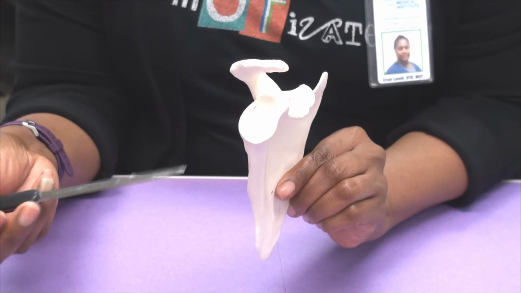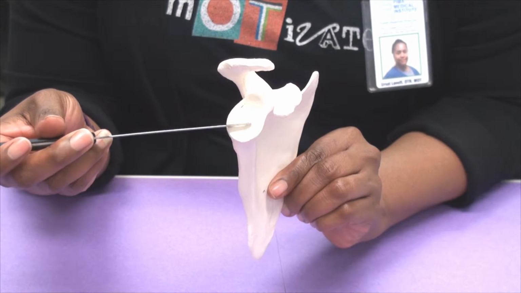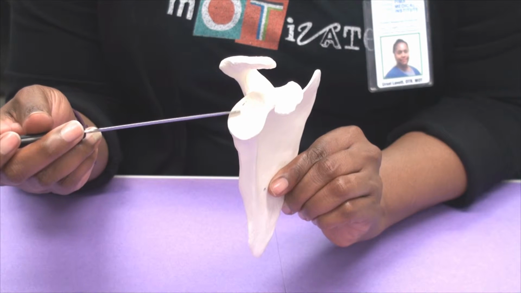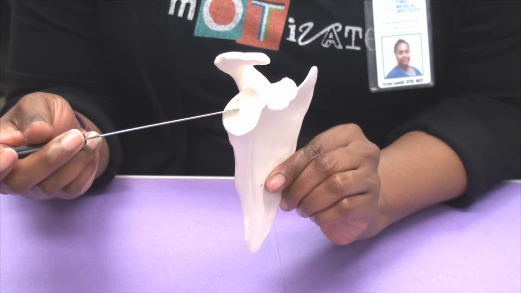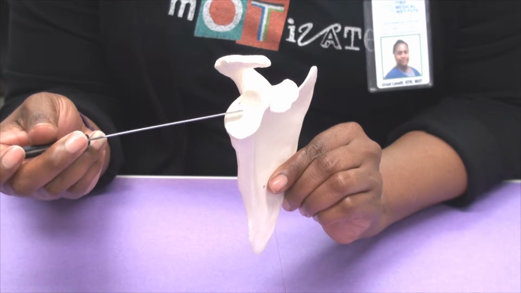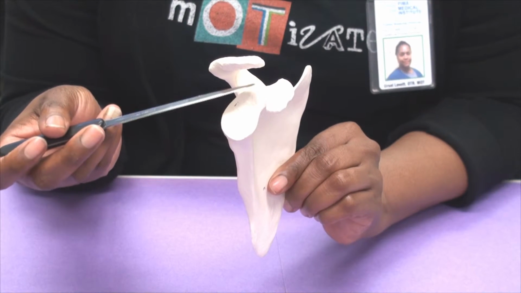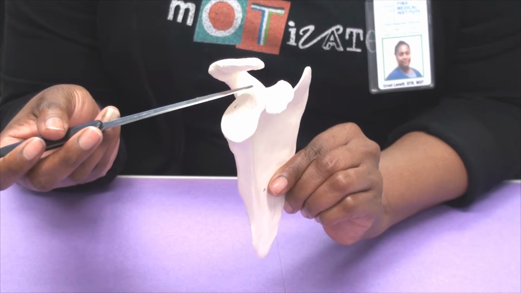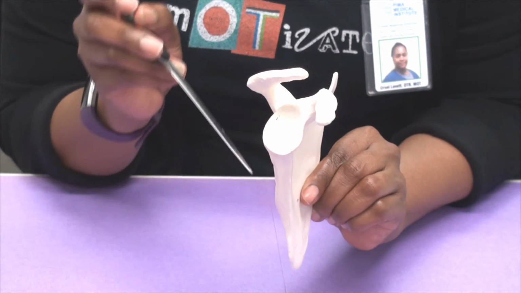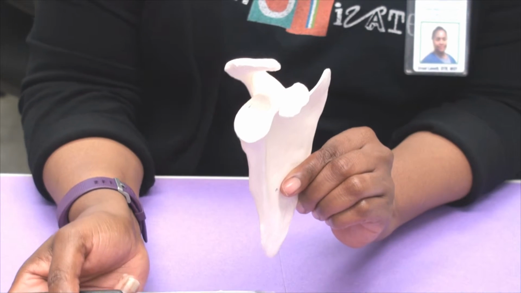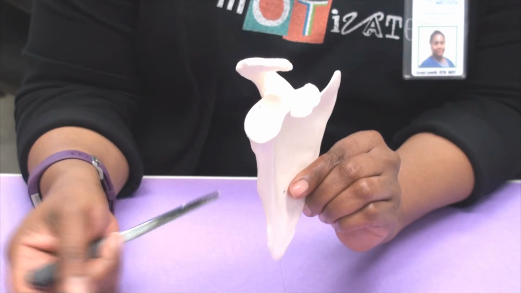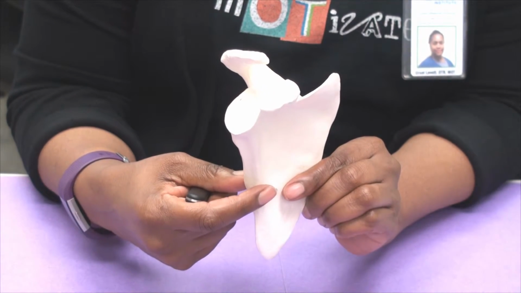This feature right here is the glenoid cavity, the glenoid fossa, which articulates with the head of the humerus. Remember your direction: the tubercle on top is the supraglenoid tubercle, and the tubercle on the bottom is the infraglenoid tubercle. Those features were numbers 10, 11, and 12.